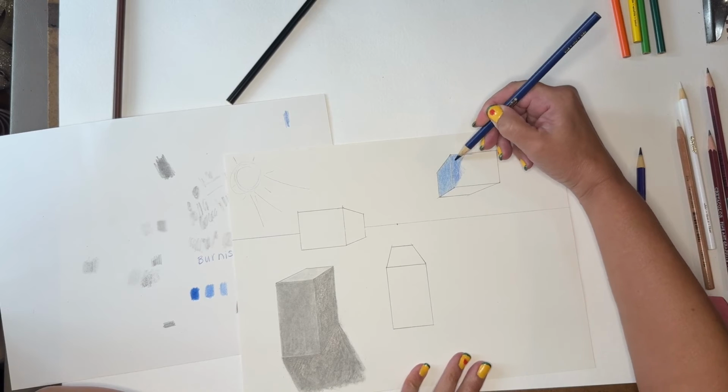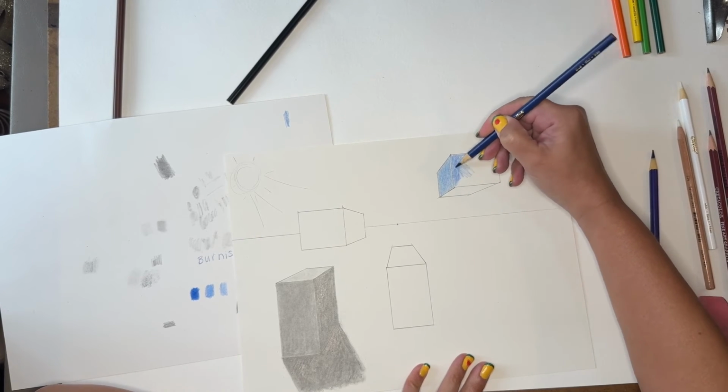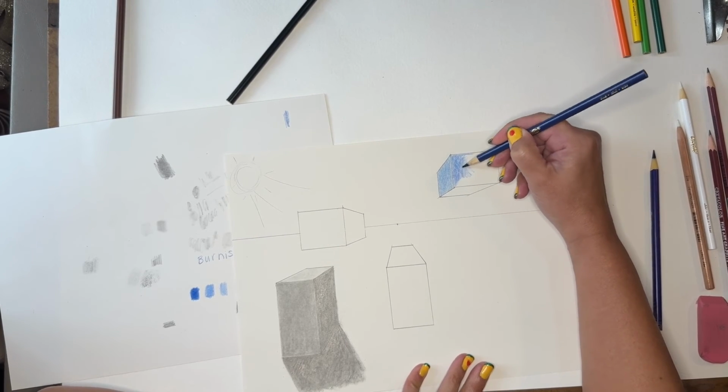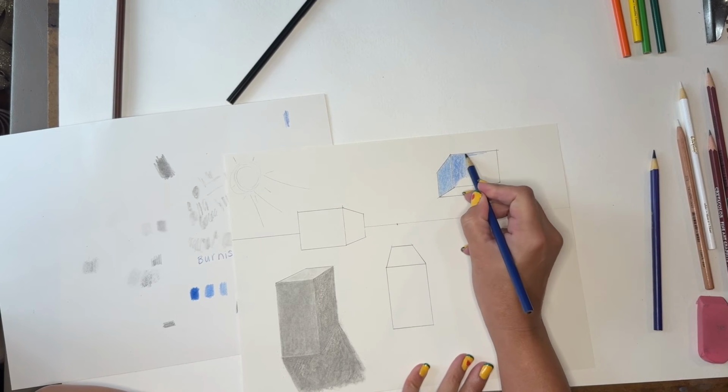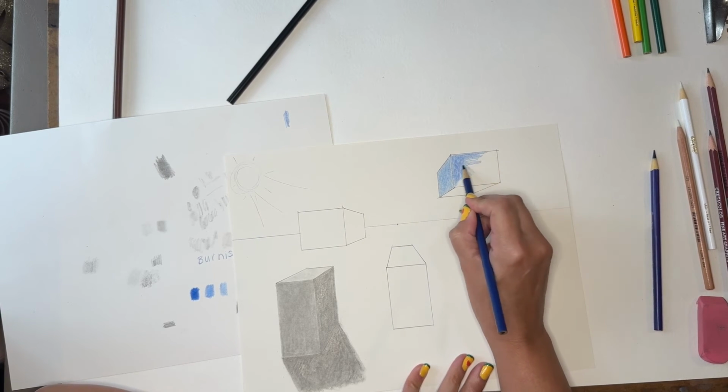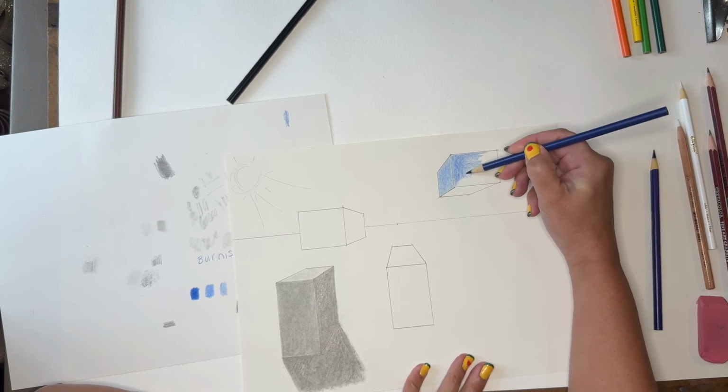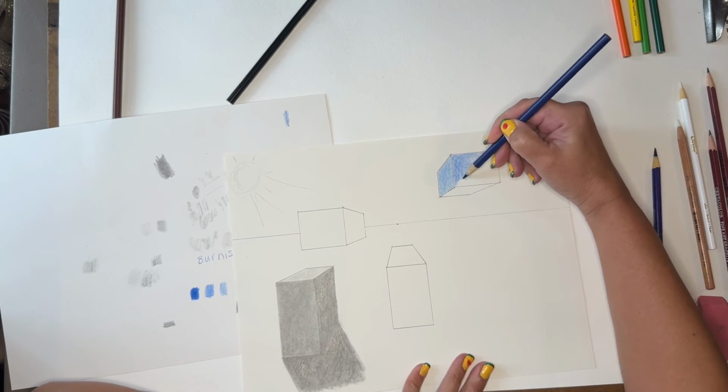I'm also pressing a little bit harder with the color before I use the colorless blender. So I'm coloring in different directions to kind of hide those marks and keep it smooth.